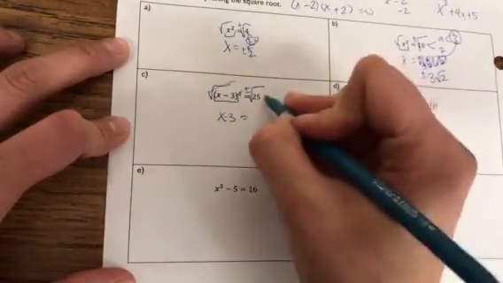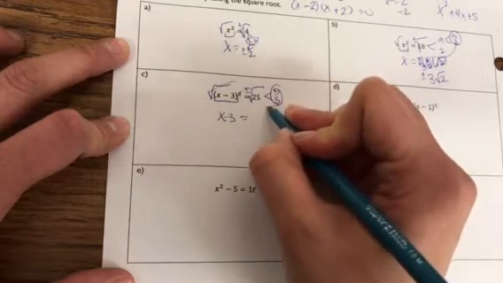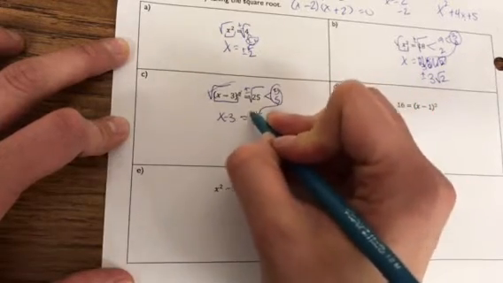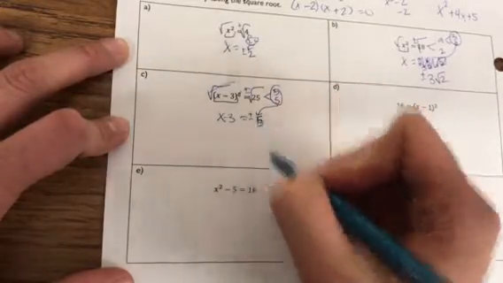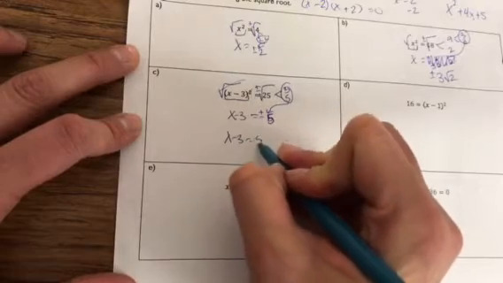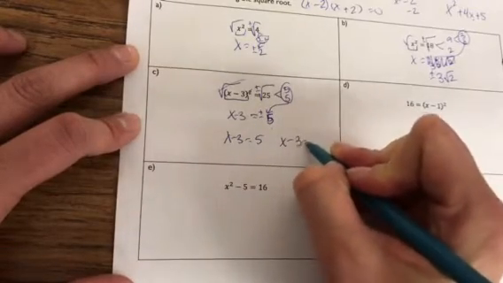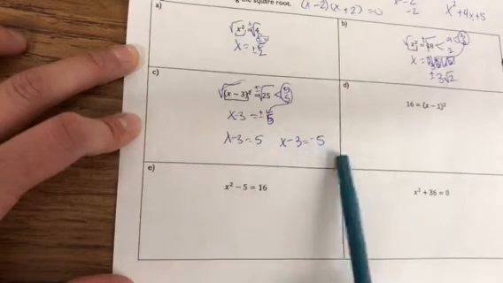So that equals, again, if we break down 25, that's 5 and 5. Those are a pair. They go out of the root. Notice we still have our plus or minus. Right, so we have plus or minus 5. So it may help you to write x minus 3 equals 5 and x minus 3 equals negative 5. Okay? We have one where it's positive and one where it's negative.